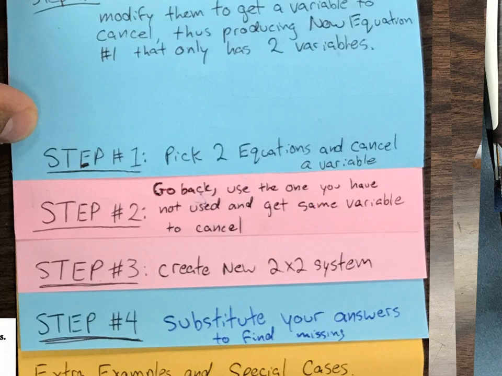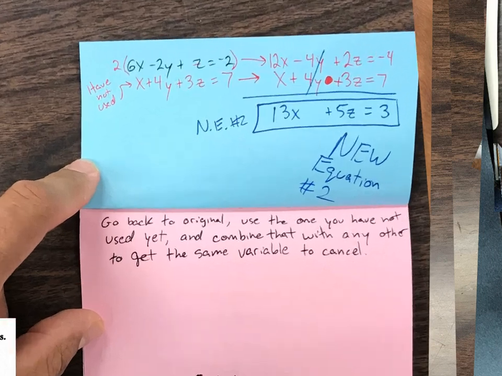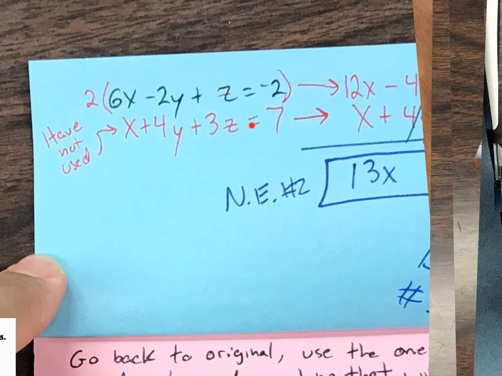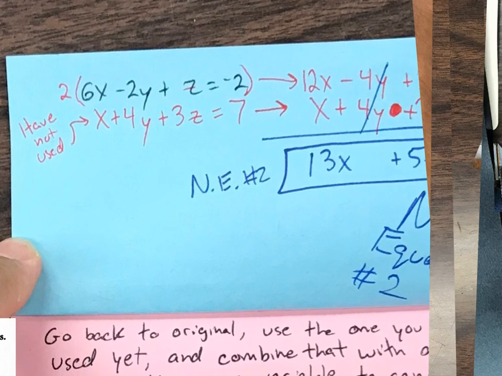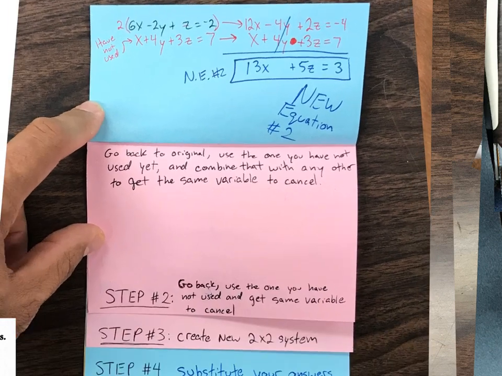So when I flip that one over, you're going to see that I have not used the bottom one, and I picked the middle one, and I modified it to get the same variable y that I did on the previous one to cancel. So if you decided to cancel out x's, make sure you continue canceling out x's. If you canceled out y's, cancel out y's. And this is my new equation number 2, right? And I have the entire step that was from your notes right here. I have the abbreviated version out here.